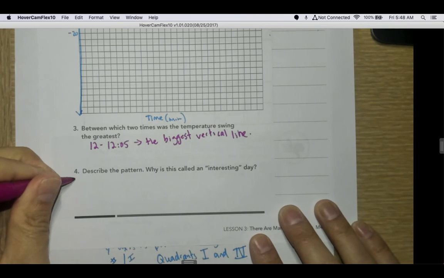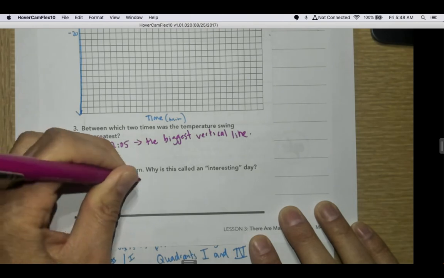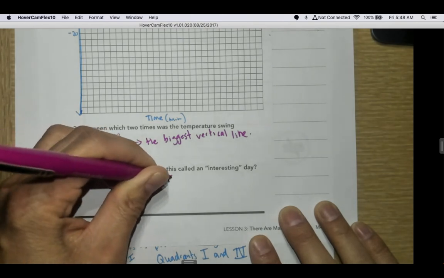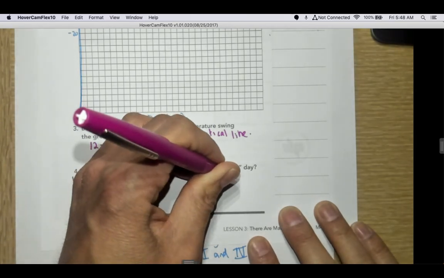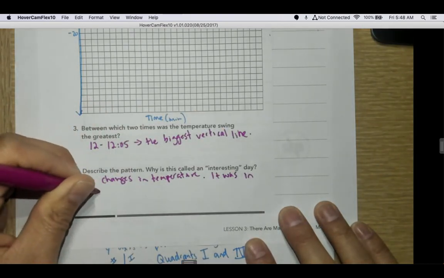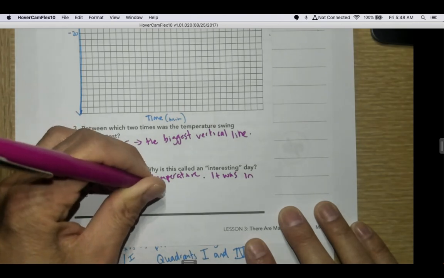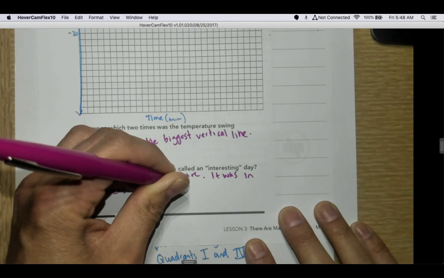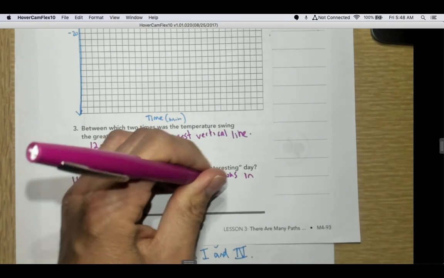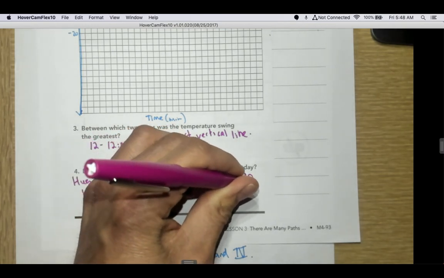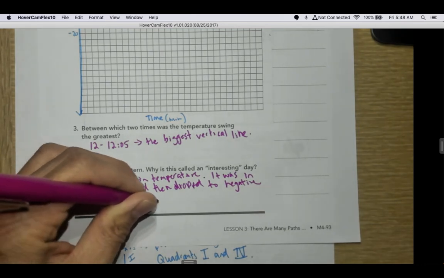Because of the huge changes in temperature, it was in the teens and then dropped to negative and stayed for a short amount of time.